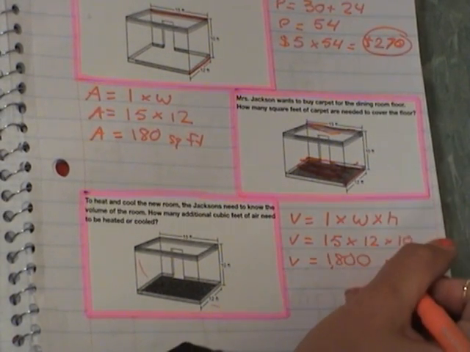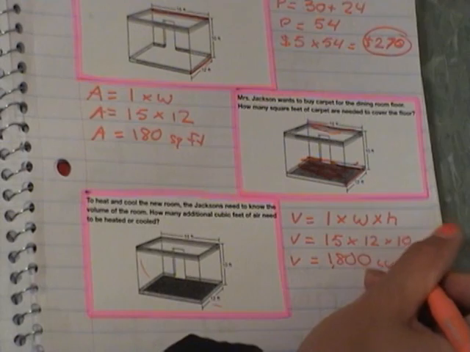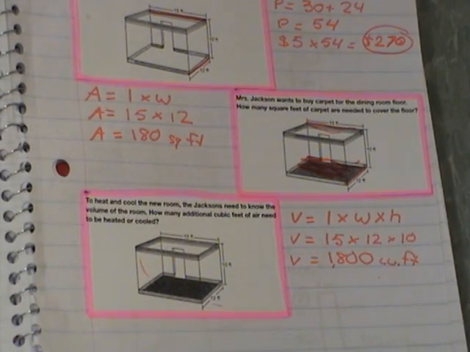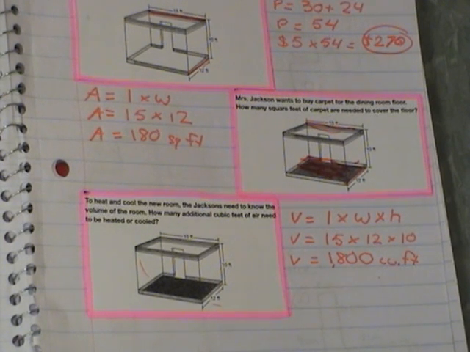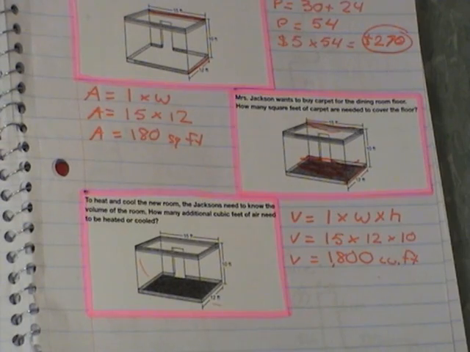Now, this is cubic, C-U, feet. Because normally when we're talking about area, we're talking about square feet. But when we're talking about volume, it's always cubic units, so cubic feet. So 1,800 cubic feet of air to heat or cool inside of their house.